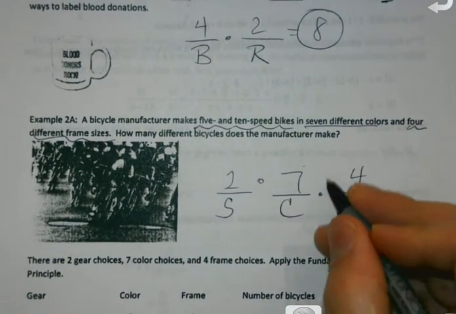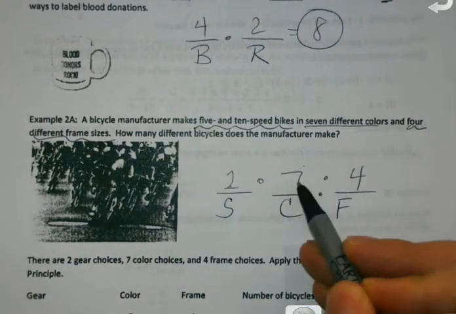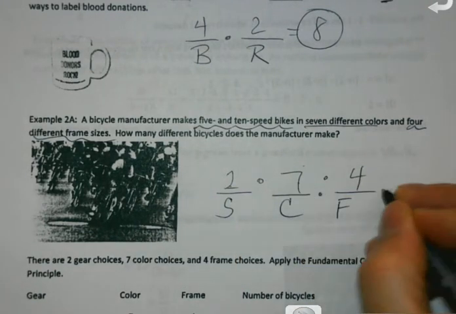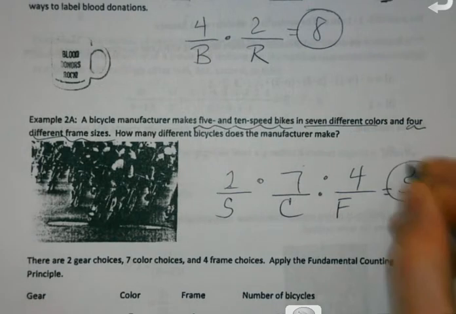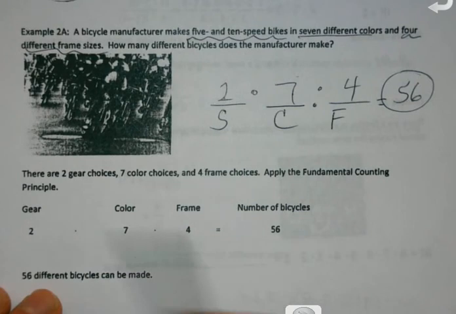That's the type of stuff you've got to be careful of on these. Speed type times color times frame would give you 56 different types. So you still have to read carefully, even though exactly what I just did is down here below.